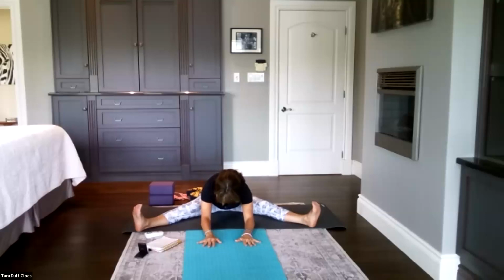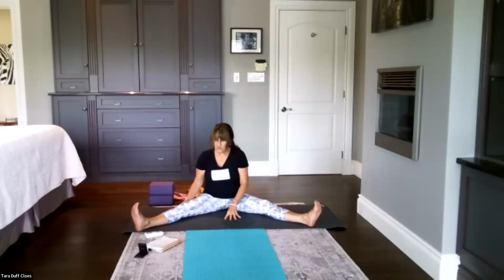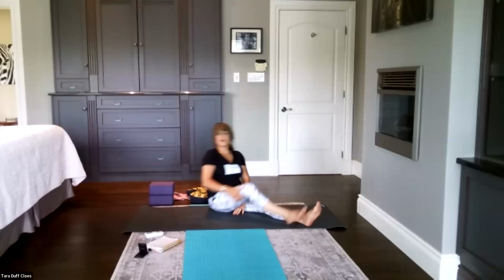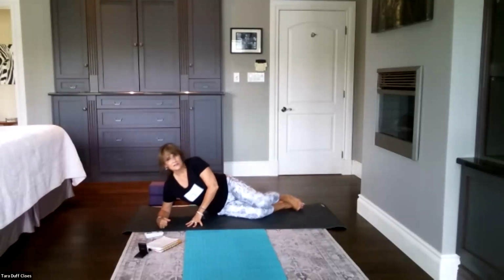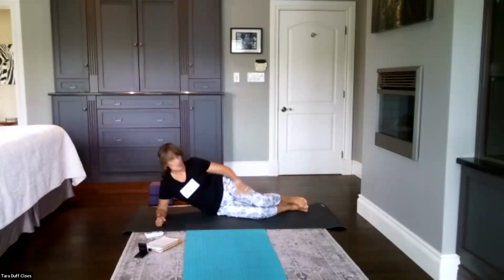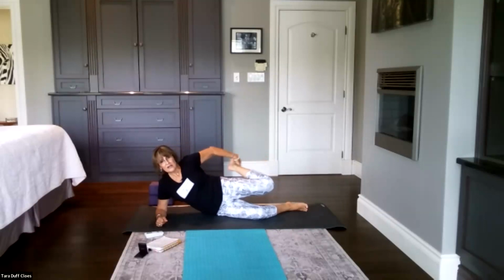Toes pulling towards the knees. One more breath. Exhale, walk your hands back. And let's just swing ourselves over onto our side for an easy quadricep stretch. So bending the knees, not a lot, just a little. We'll just pick up the top foot, grab the ankle, and bring the heel towards your buttocks, toes pointing.